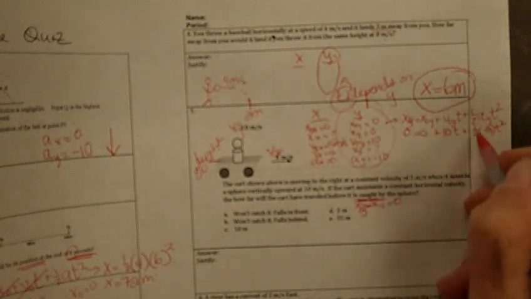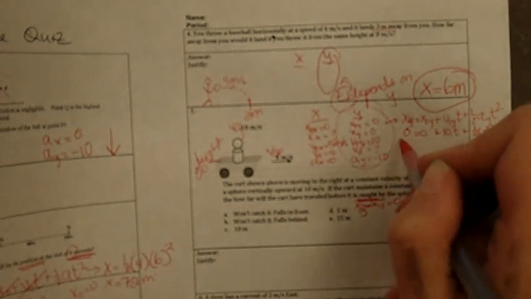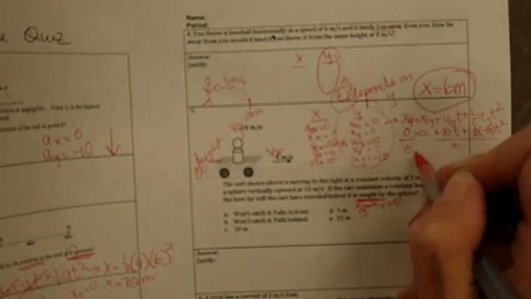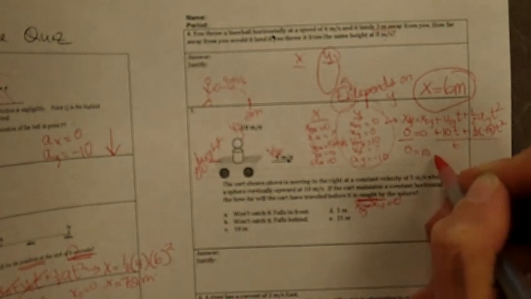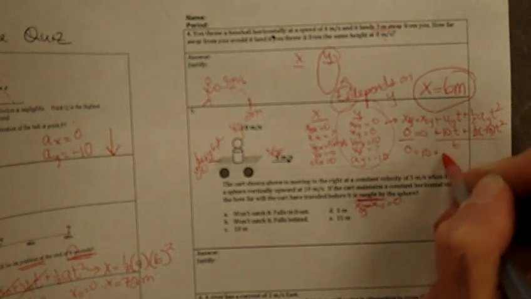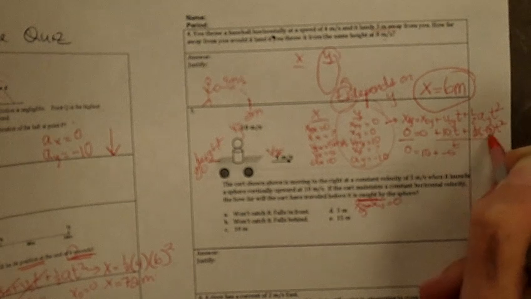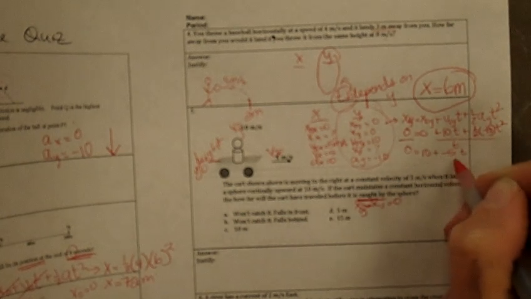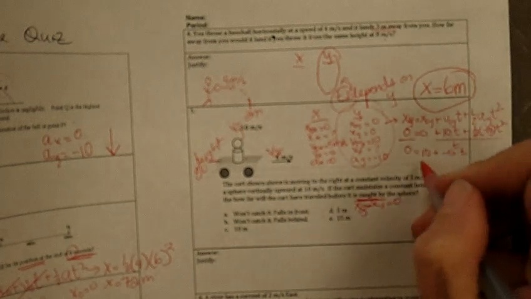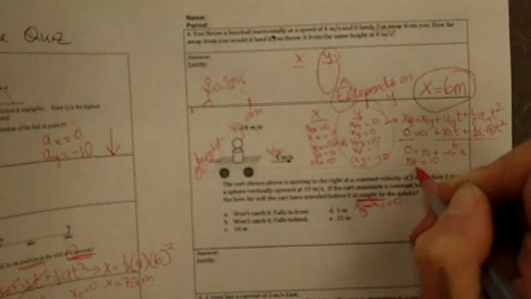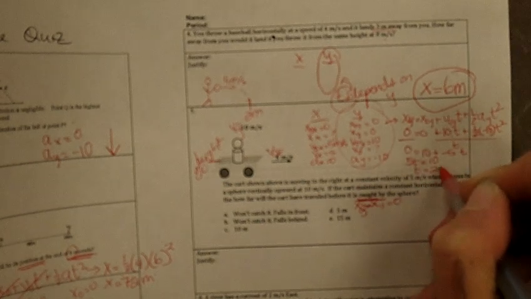In order to get rid of one of these t's, we can divide both sides by t, and we have 0 equals 10 plus negative 5t, because 1/2 times negative 10 is negative 5. I'm going to bring the negative 5t to the other side. I have 5t equals 10, and t is equal to 2 seconds. Now I know the time.